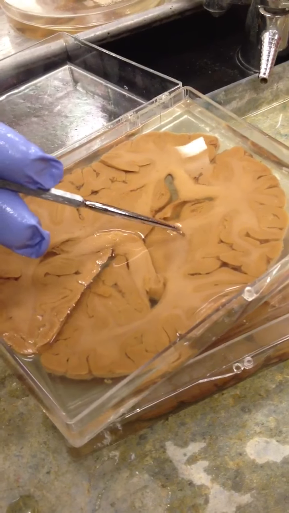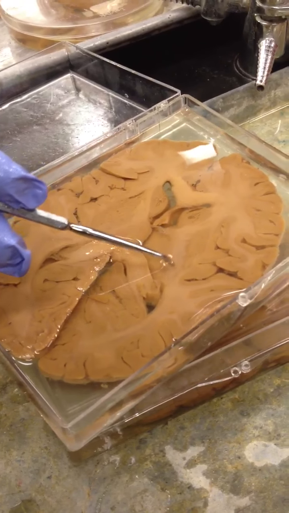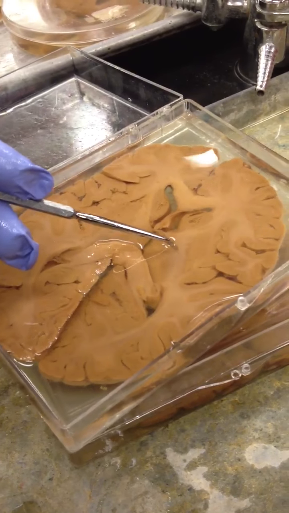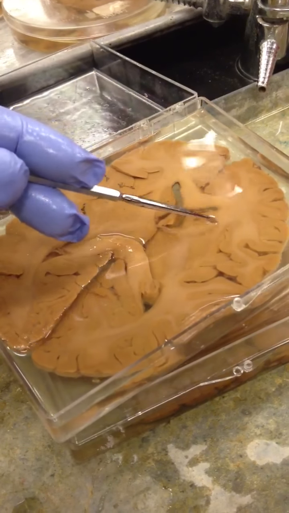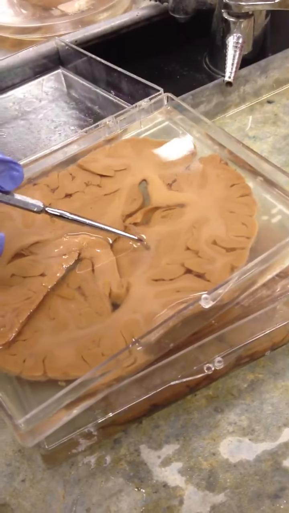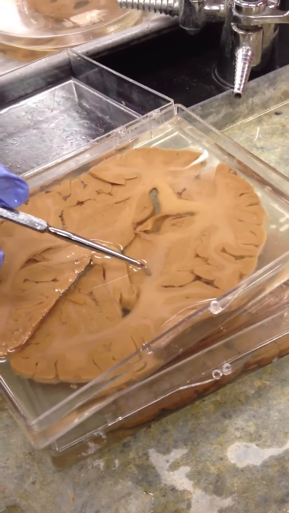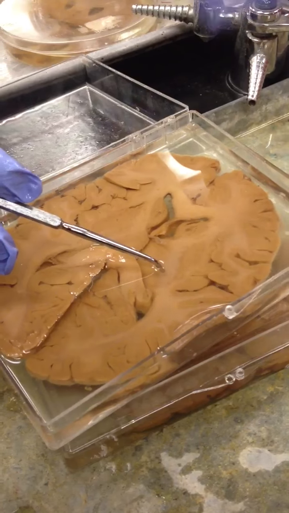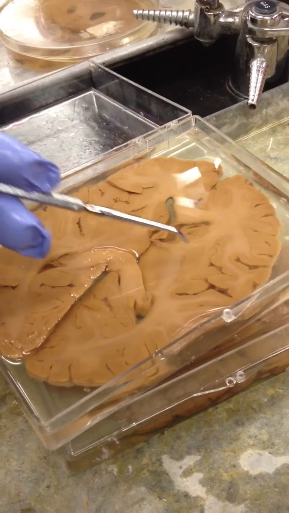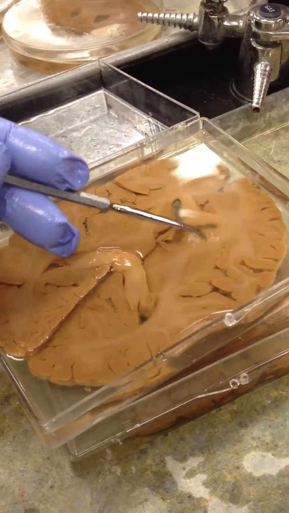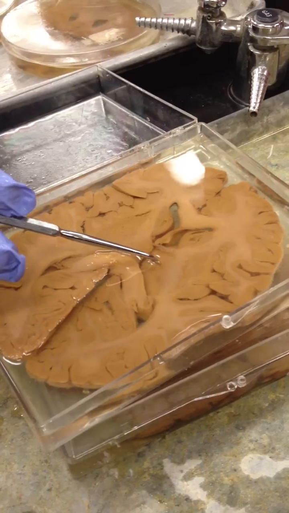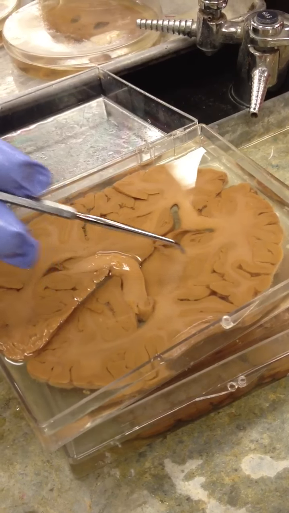Now, that shows better on this side. What's this white matter over here? Internal capsule. Yeah, which part of the internal capsule? Posterior. Anterior limb. No. Well, what's this part? Anterior. What's this part? Posterior. Now, how do you know it's the posterior limb? Because it's between the thalamus and the lentiform. Whereas the anterior limb is between the caudate and the lentiform. The posterior limb is between the thalamus and the lentiform.